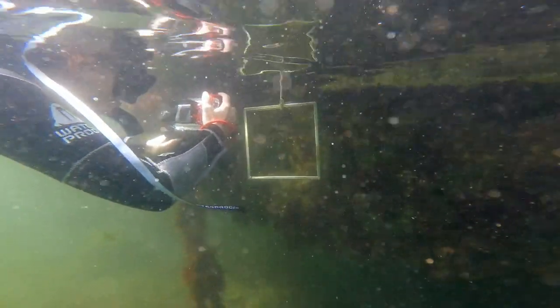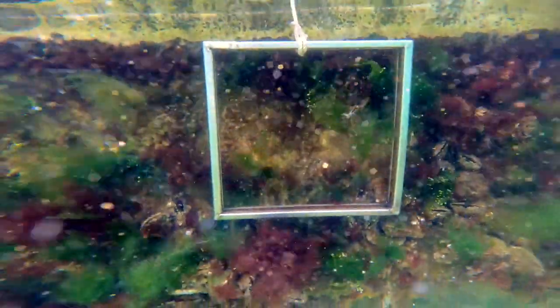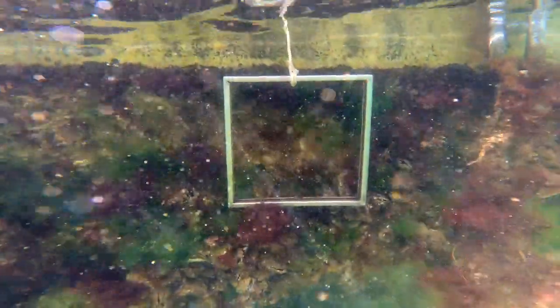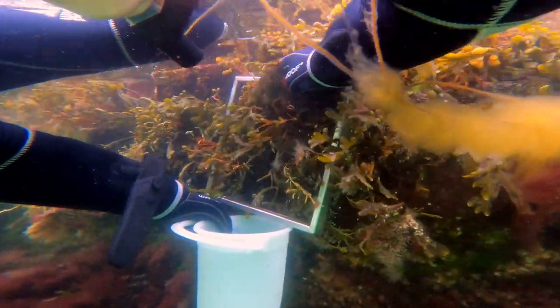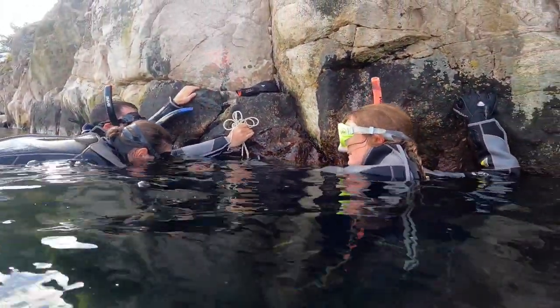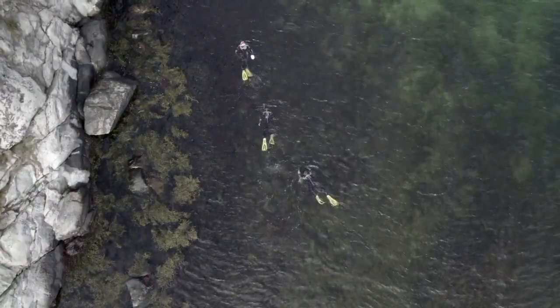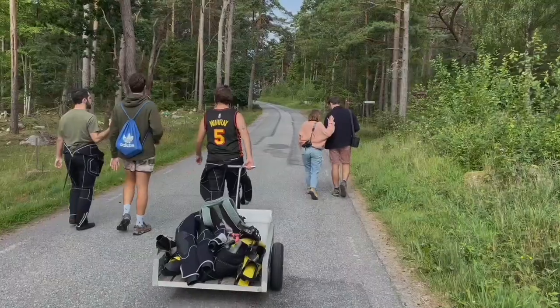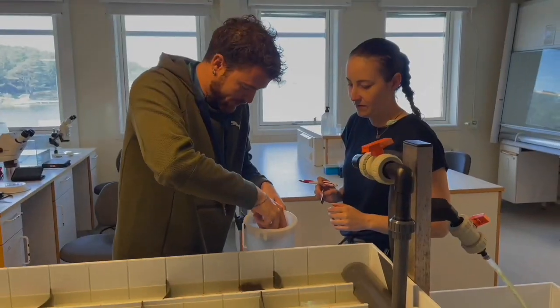The first method was taking photos of quadrats placed randomly on the vertical substrates 5 centimeters under the surface of the water at low tide. The second method we used was scraping the benthic organisms within the quadrats, with 1 quadrat selected per site, so 9 in total. We collected all the organisms and placed them in separate buckets. We brought all of the collected scraped samples to the lab.